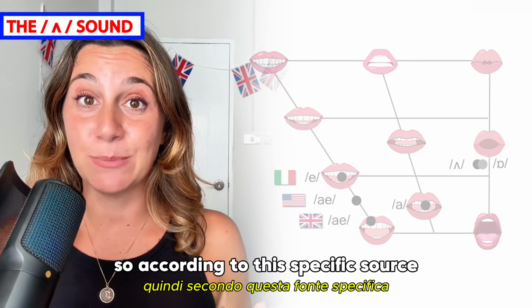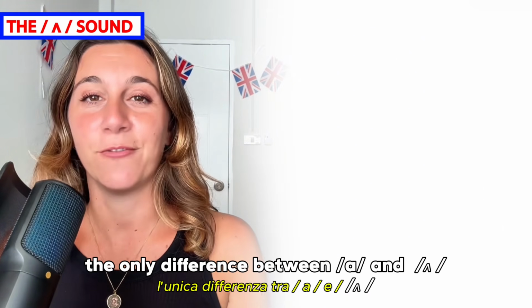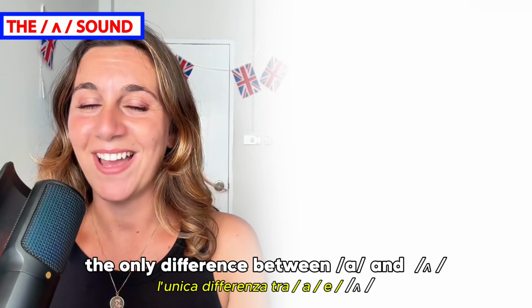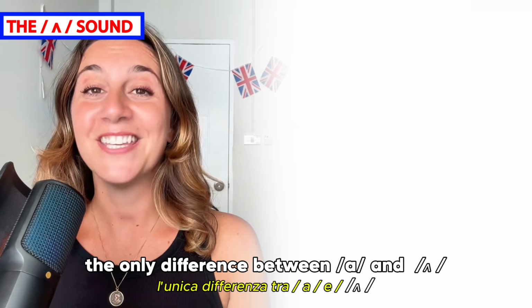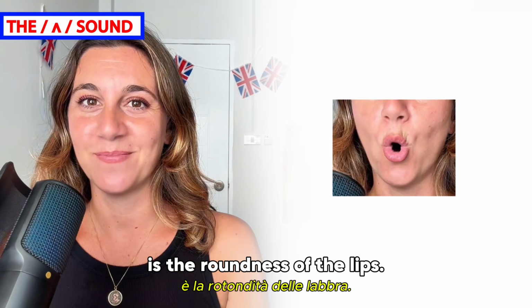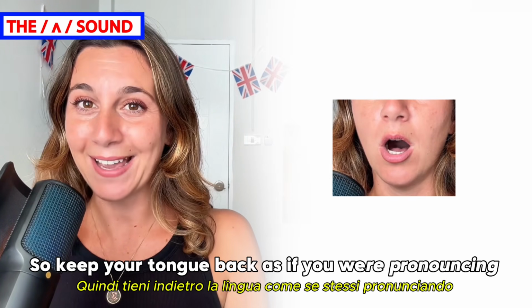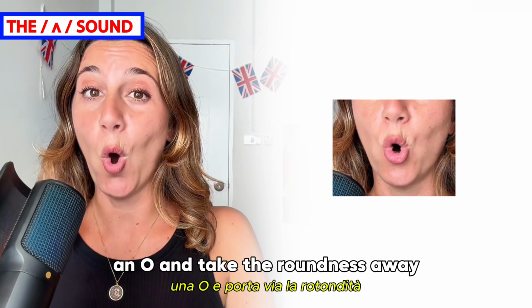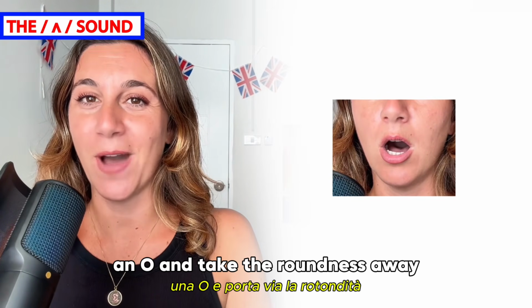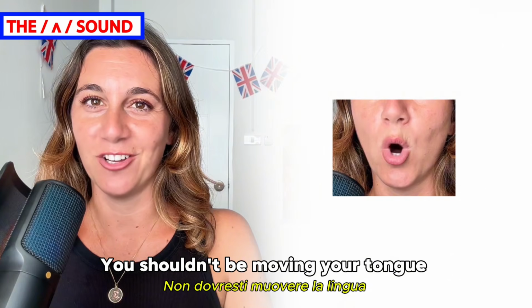So, according to this specific source, the only difference between a O and a A is the roundness of the lips. So, keep your tongue back as if you were pronouncing it O and take the roundness away. You shouldn't be moving your tongue.